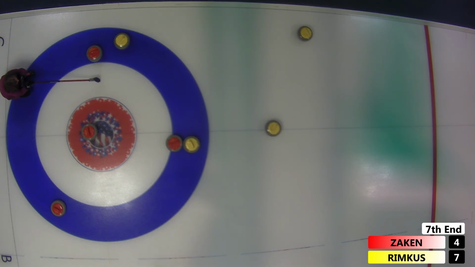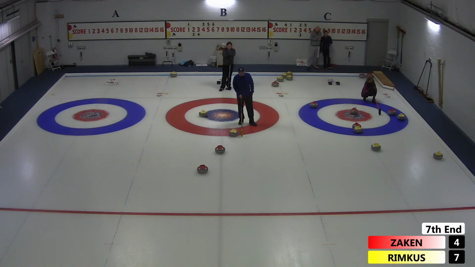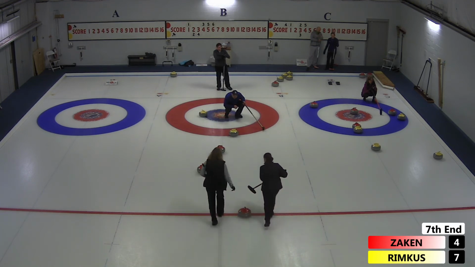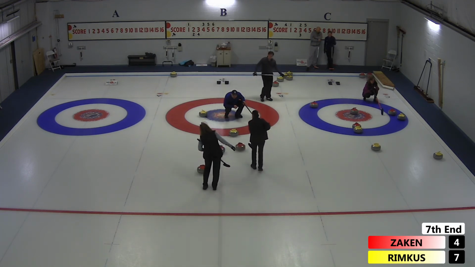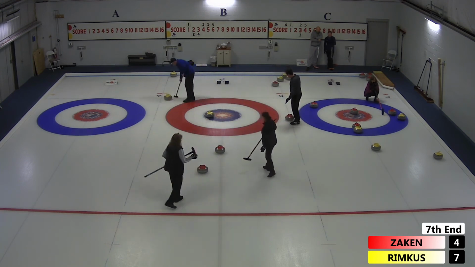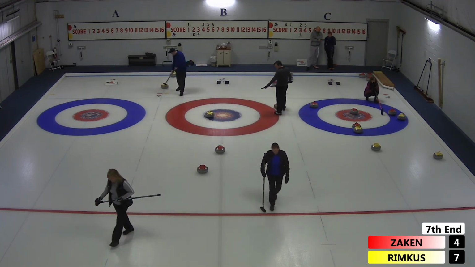Okay, let's go see what's going on sheet B. I guess the safer shot, cutting them down, would have been the draw on the other side. But if they didn't bury it, he's got another shot for 4. But now he's got a shot. Whoa, Mark, careful. Zaken's got a shot to full 8 for 5. Actually, not even full 8, just biting the 8 gets his 5. Okay, and a nice one. We got rid of 1 yellow on sheet B.